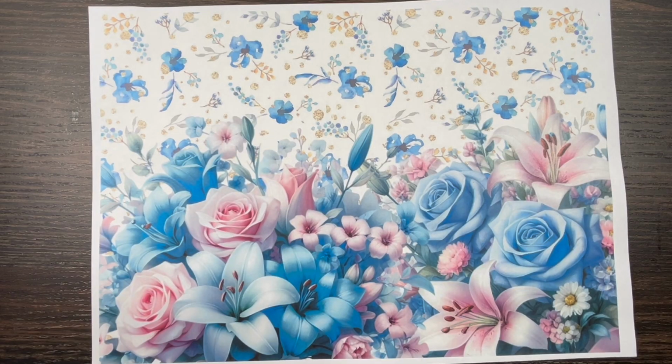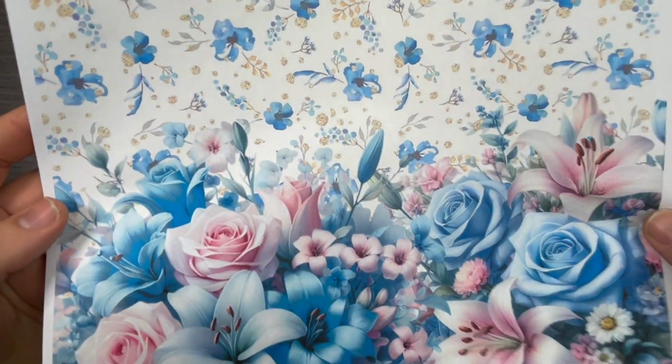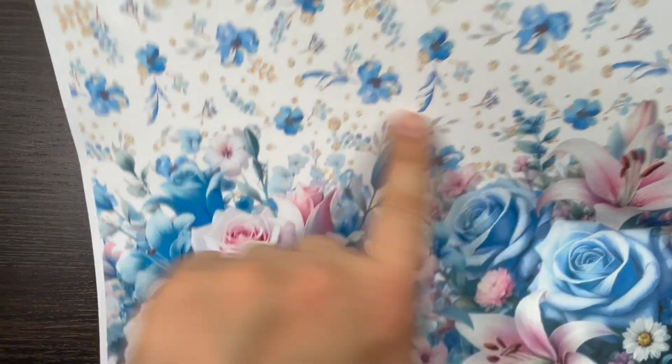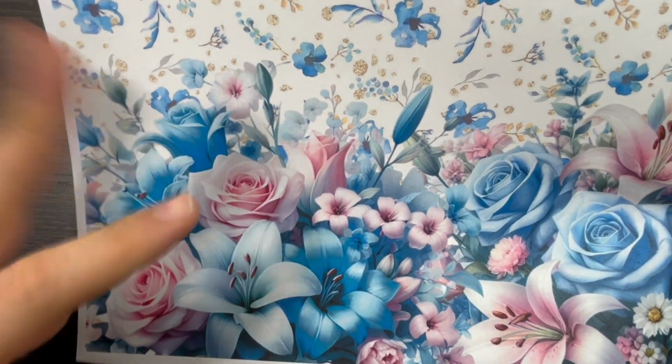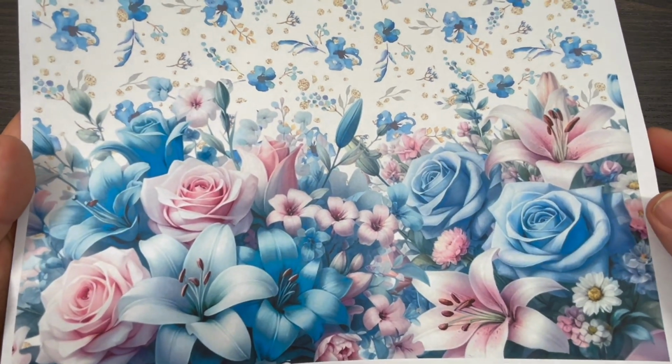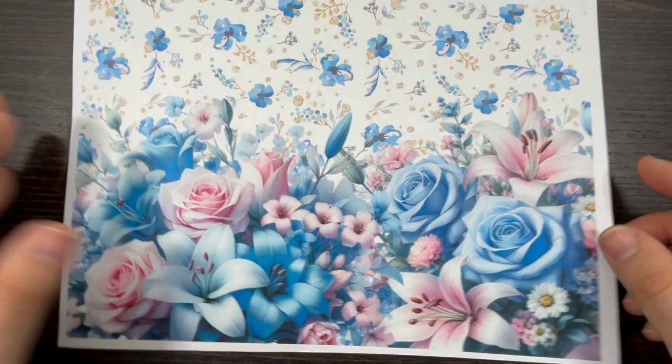Okay guys, welcome to day number 9th of December. Nearly halfway through. Today's freebie is this one here. It's a gorgeous background full of small scale flowers and large pink roses and blue lilies on top. This is probably one of my favorite freebies for this series, and I hope you guys like it too.